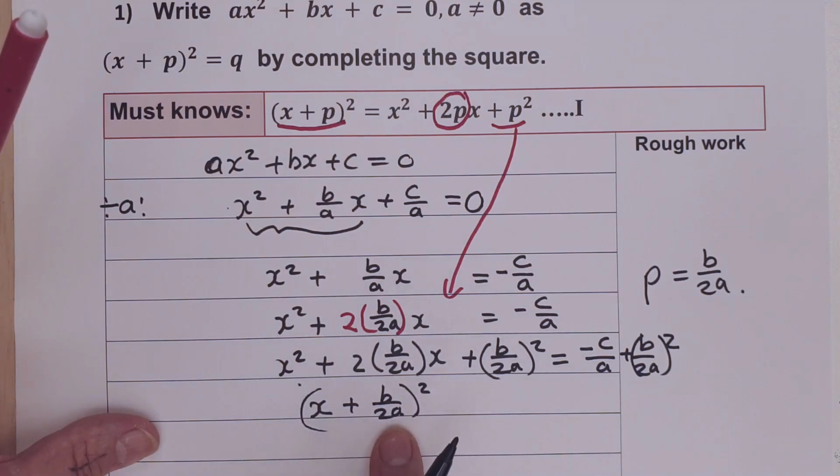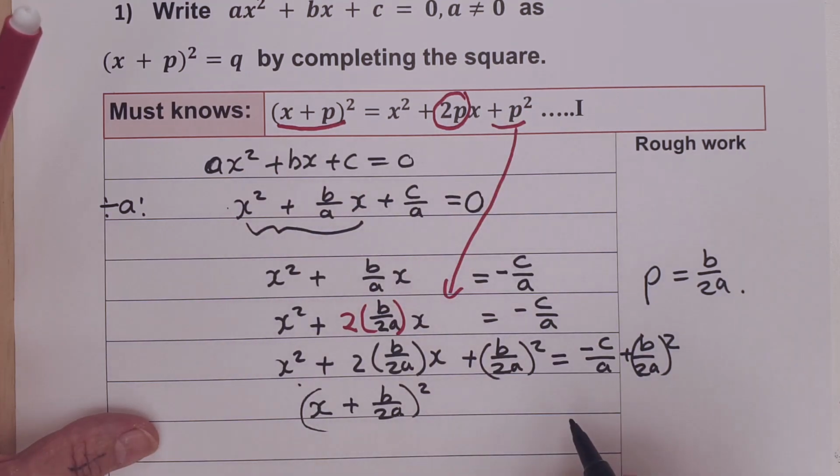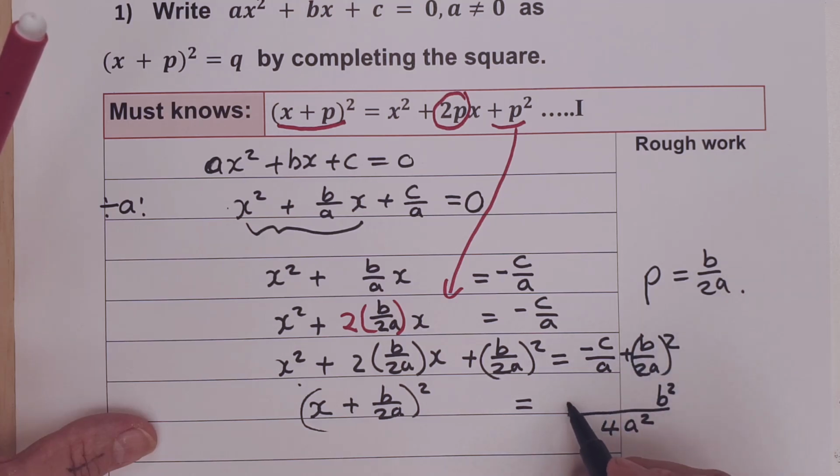Now I can rewrite this as x plus b over 2a squared, because if I expand this, I will get that, and that's the form that we have in number 1 there. On the right hand side, I'm just going to write it all on the same denominator. If I square that, I get b squared over 4a squared, so I need a 4a squared in the denominator. Here we have b squared, and here we multiply by 4a, so we have minus 4ac plus b squared. We can write it as b squared minus 4ac over 4a squared.